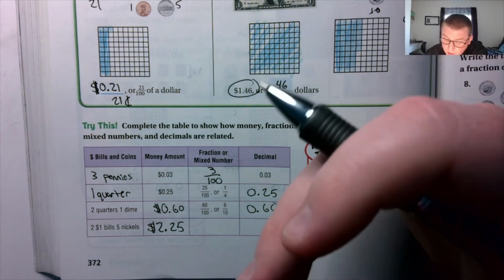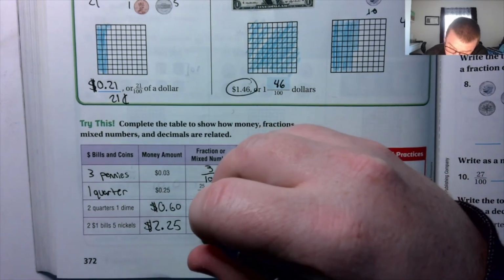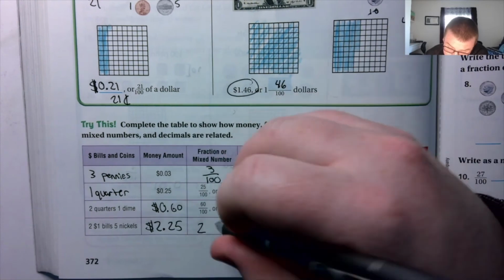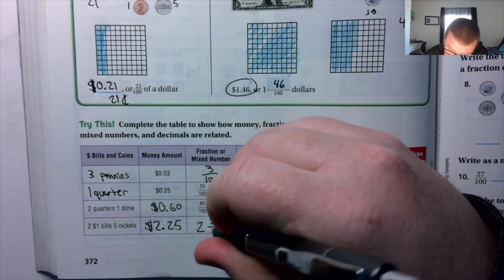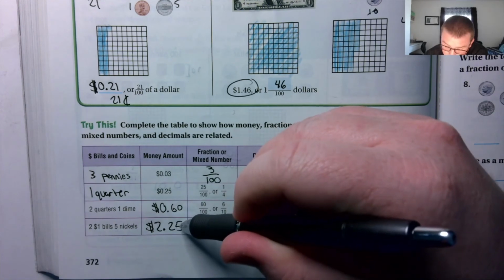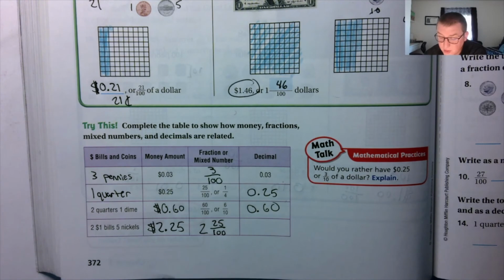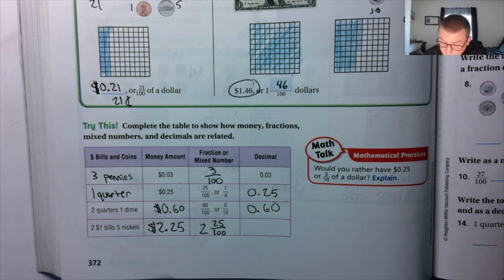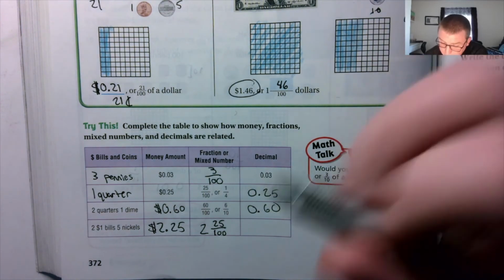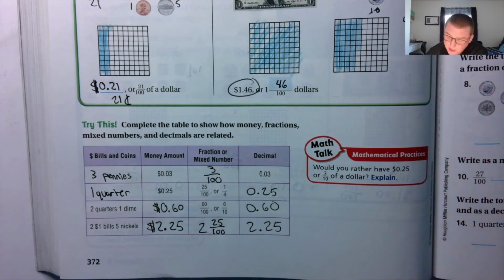Now we're going to write this as a mixed number because we have 2 whole dollars. So $2 and 25 hundredths. The way I got 25 hundredths is I see the 5 is in the hundredths place, so I take this number and I put it over 100 to get 25 hundredths. Next part, the decimal. This is another one where the decimal and the money amount match up minus the dollar sign. So we have 2 and 25 hundredths, or 2.25.